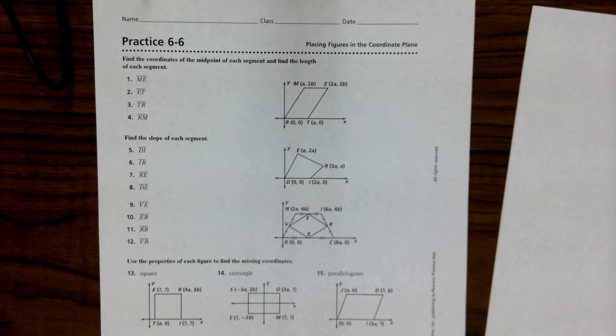Okay, so this lesson is going to be about placing figures in the coordinate plane. Instead of making a whole note page again, which is too much work for me, I've printed off the homework assignment that I'm giving you. I'm only assigning you a couple of the problems.